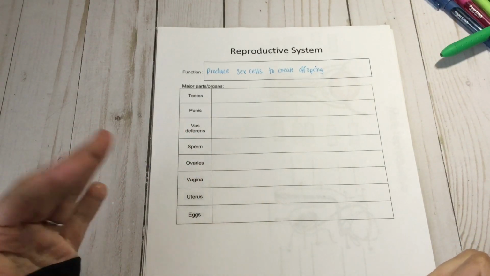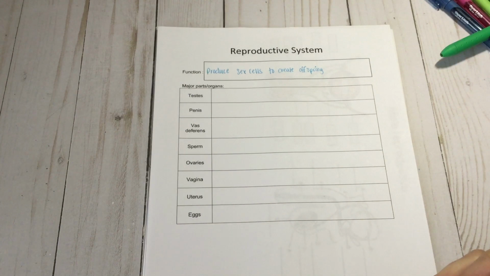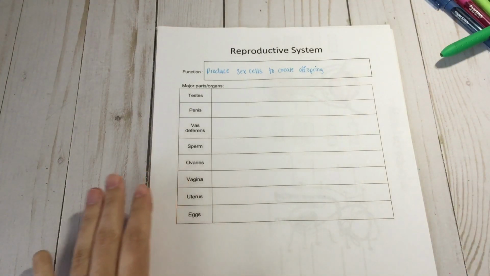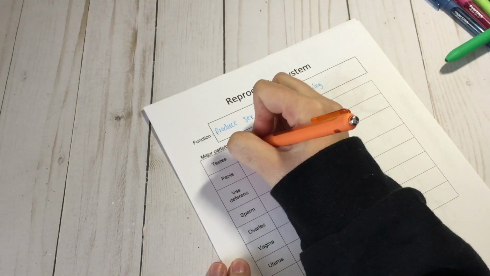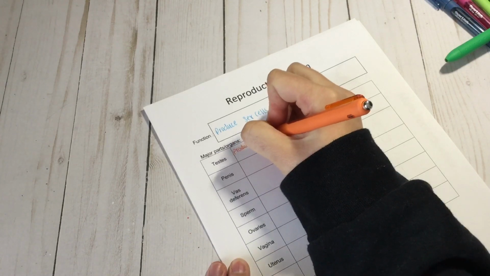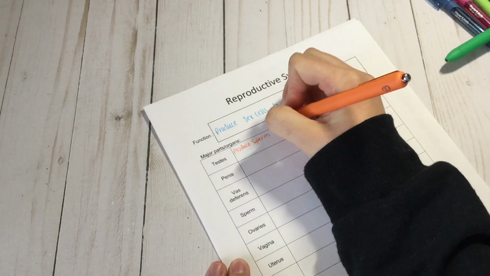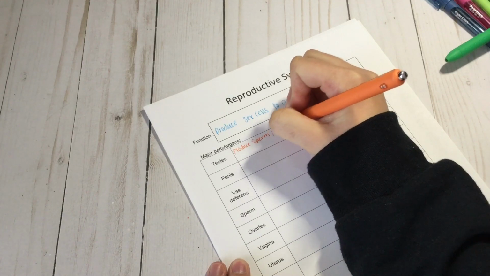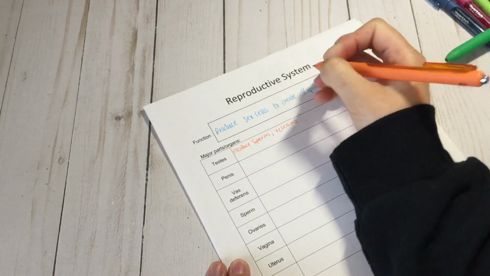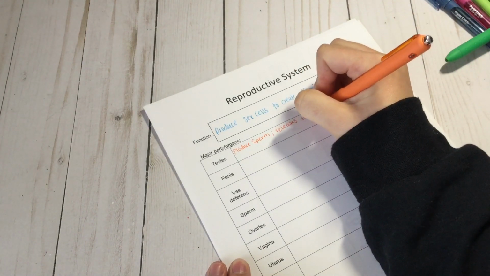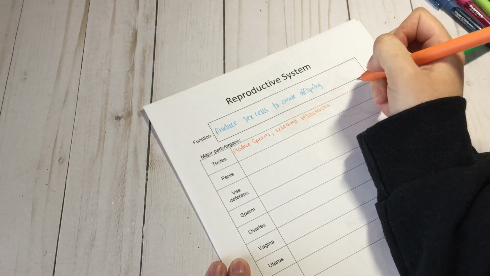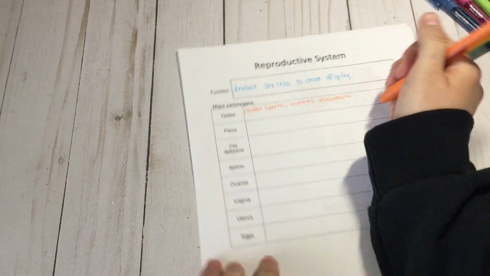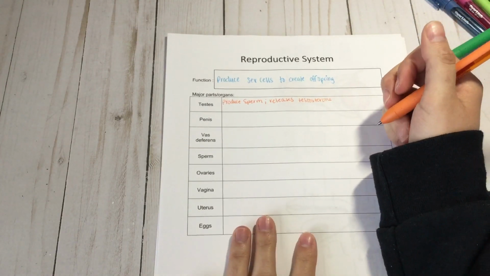All right, so we're going to talk about the male parts first. The testes produce sperm. So the testes produce sperm and release testosterone.